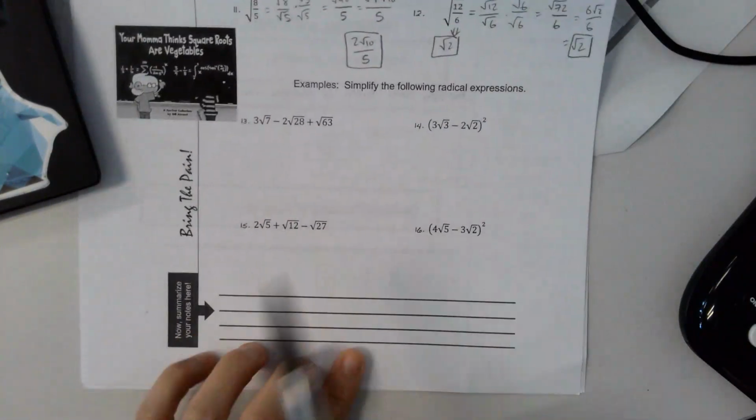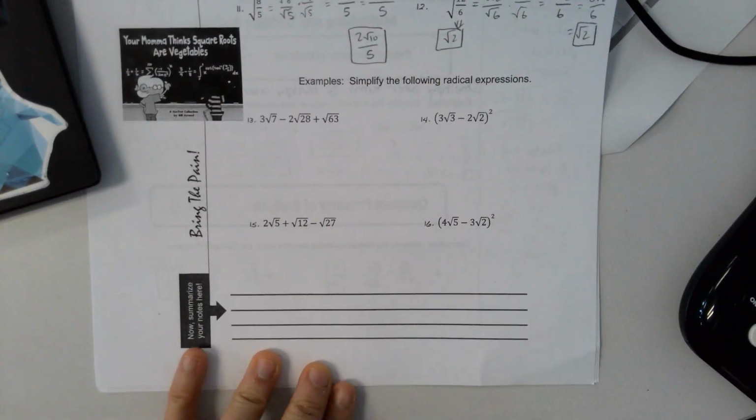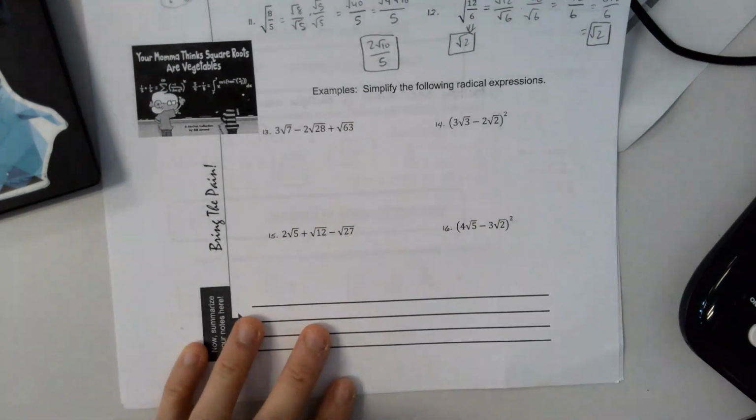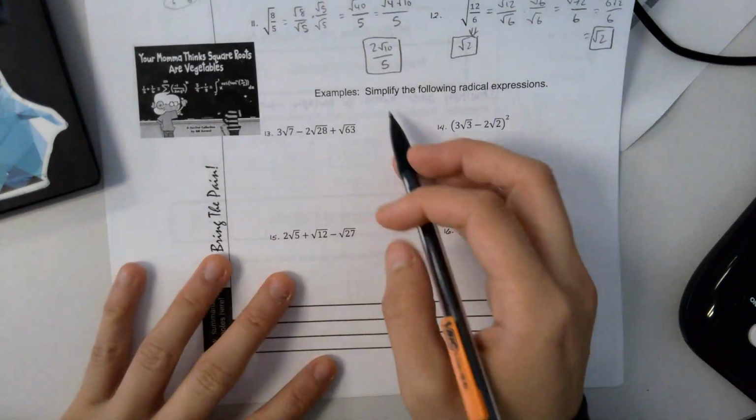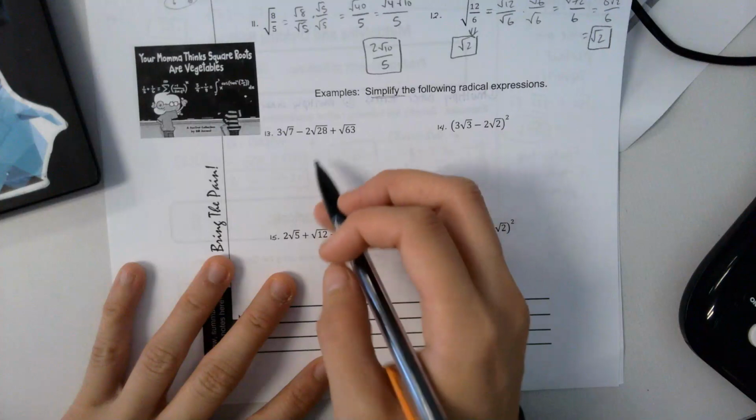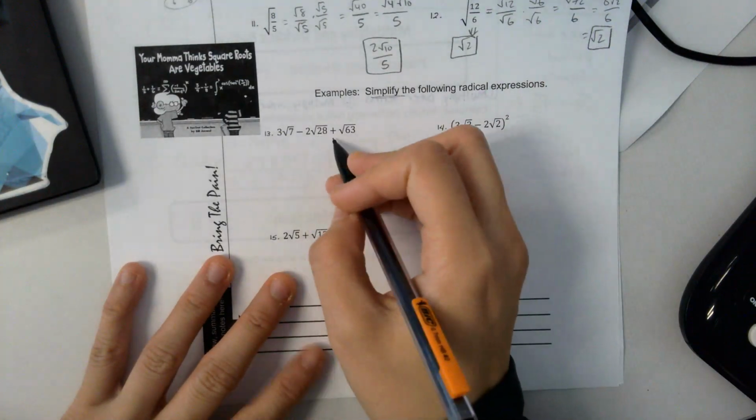All right, a few more examples. You can try and pause the video if you'd like, and then come back and check. But otherwise, I'm going to go through them right now. So we need to simplify. So we're going to need a common denominator. Let's simplify each term, right?